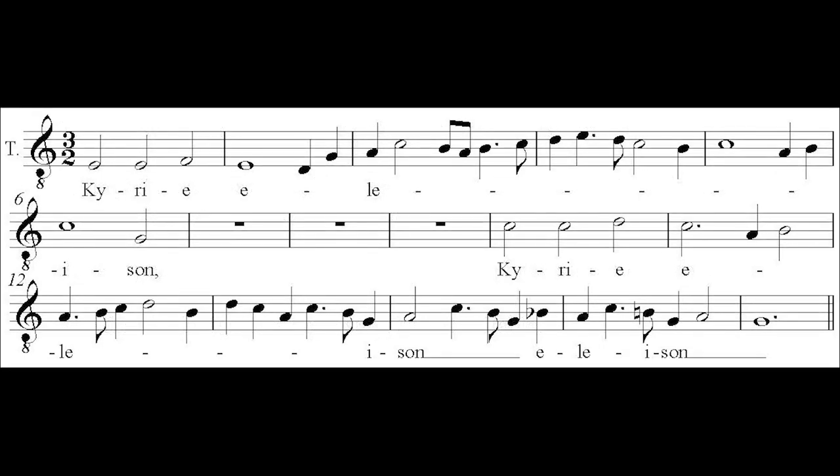But, disregarding these guidelines, here is what we see in a present-day authoritative edition of the Josquin Mass. And here's how awkward and nonsensical it sounds.